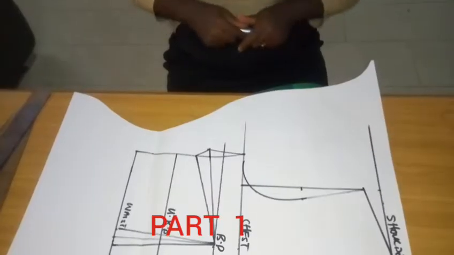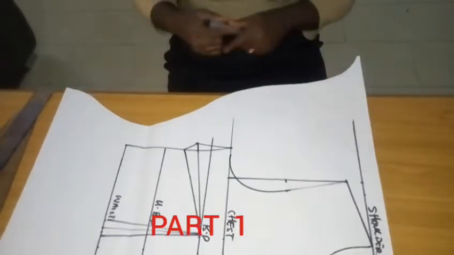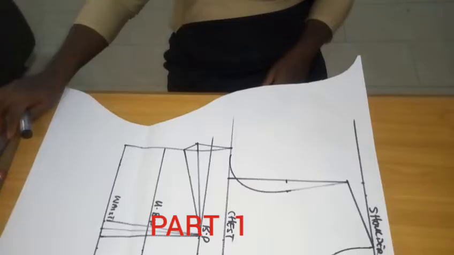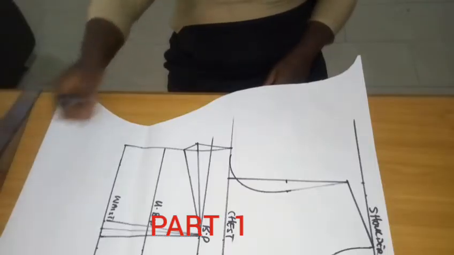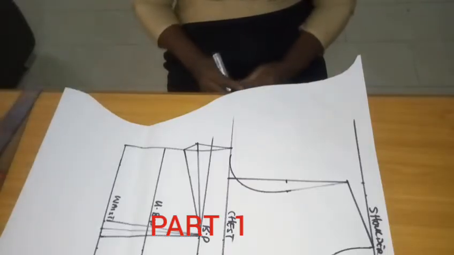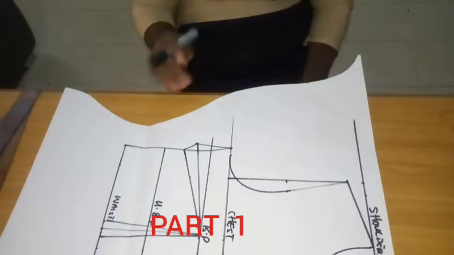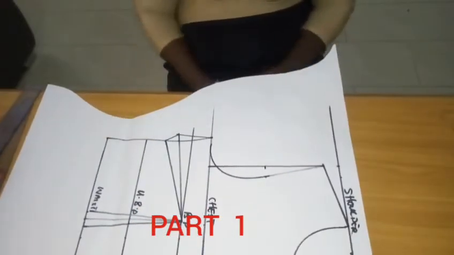If you don't know how to make a basic bodice, we have a basic bodice full drafting on this channel. You can browse through the channel and learn how to make it.